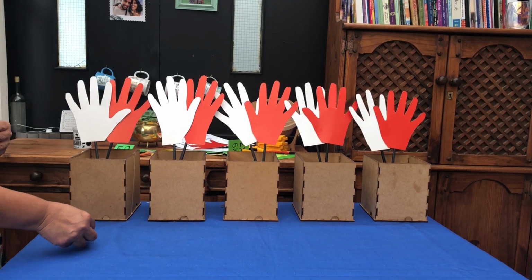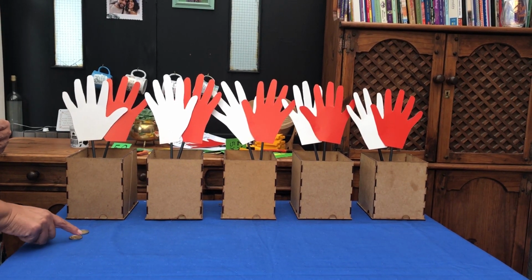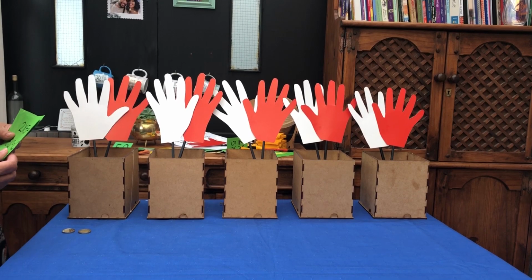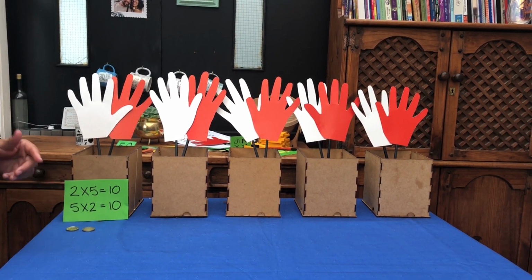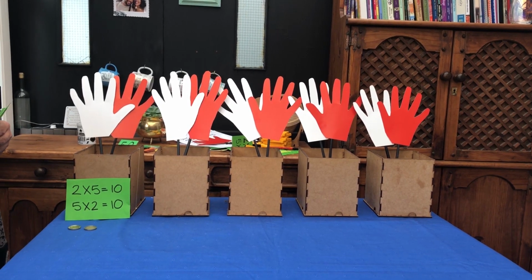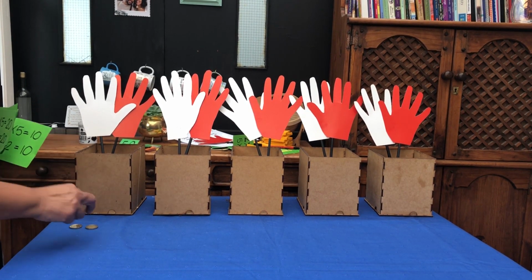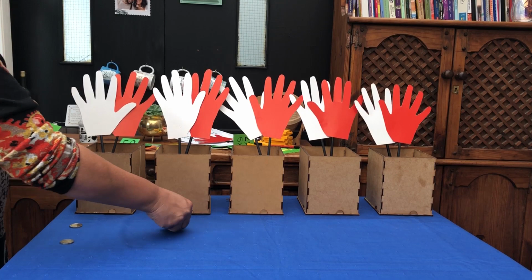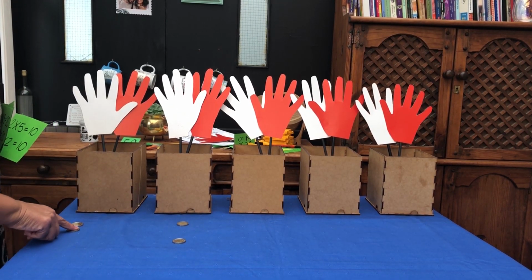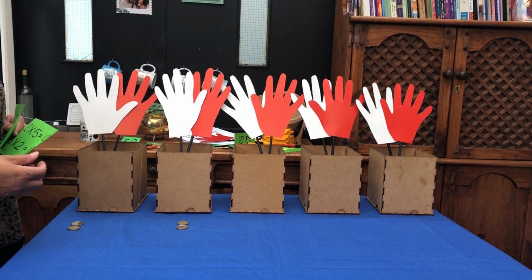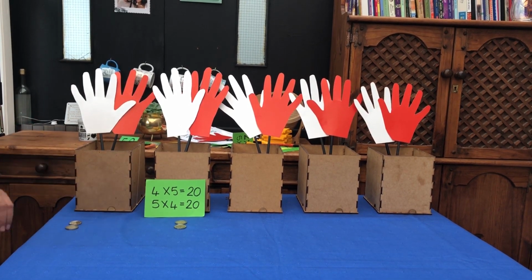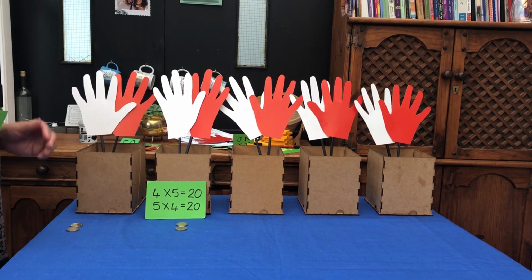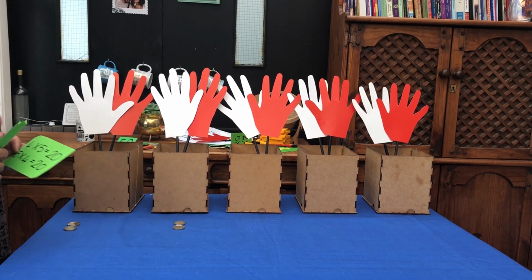You've got to take 2 5s and make it a 10. 2 times 5 is equal to 10, and 5 times 2 is also equal to 10. You've got to take 4 5s and make it a 10. 4 times 5 is equal to 20, and 5 times 4 is also equal to 20.